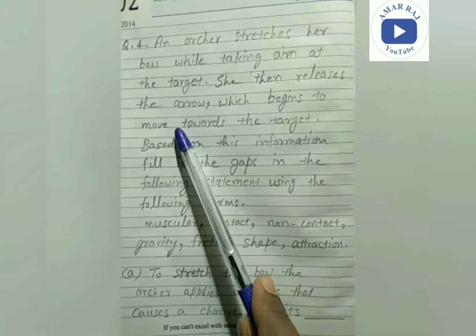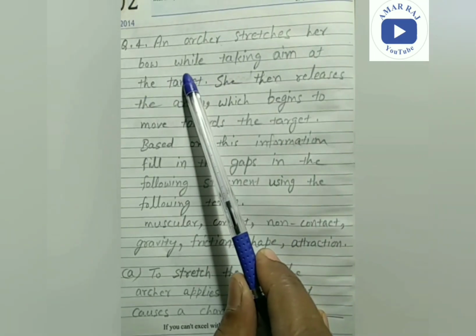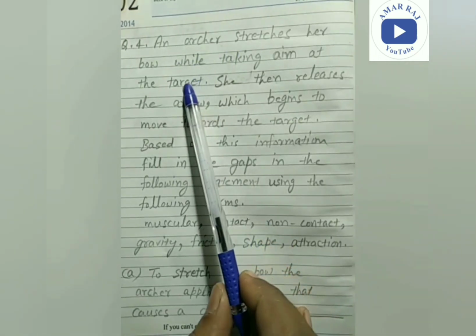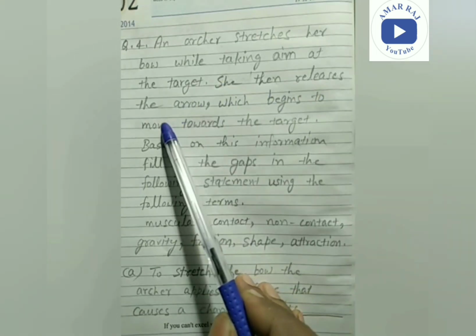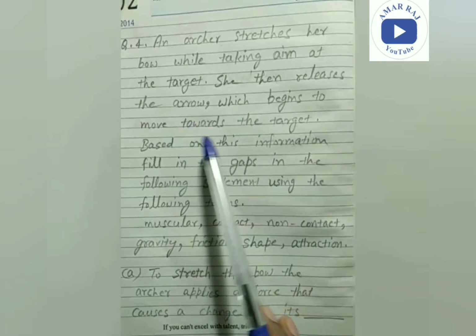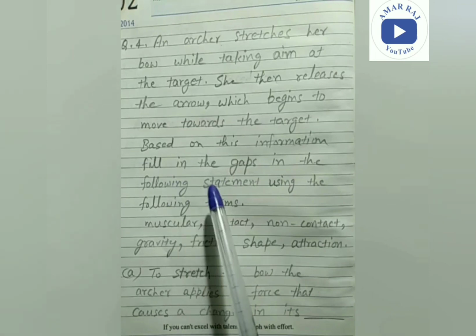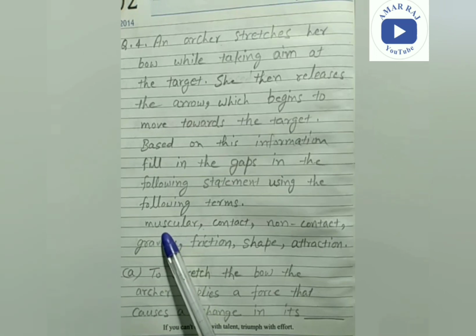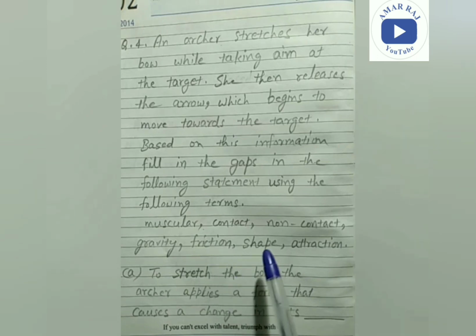Next question. An archer stretches her bow while taking aim at the target. Archery is a type of sport with bow and arrow, shooting at the target. She then releases the arrow, which begins to move towards the target. Based on this information, fill in the gaps. Options are also given: muscular, contact, non-contact, gravity, friction, shape, attraction. Students have to keep in mind that they have to fill the gaps with the given options.